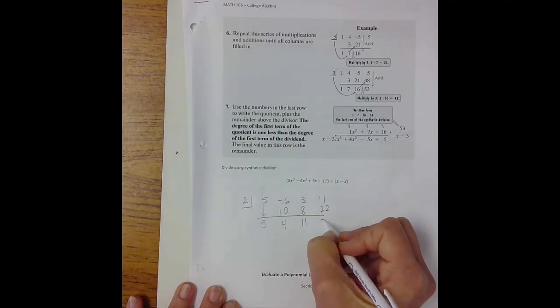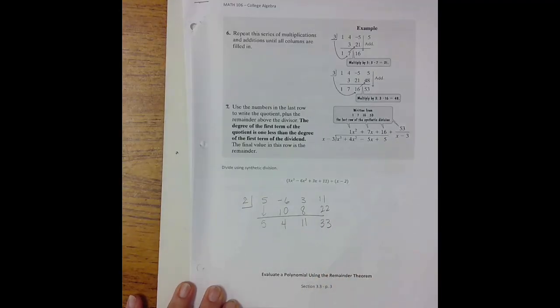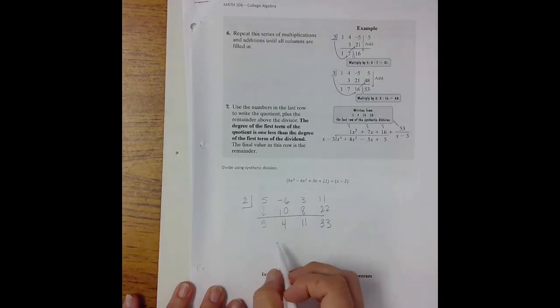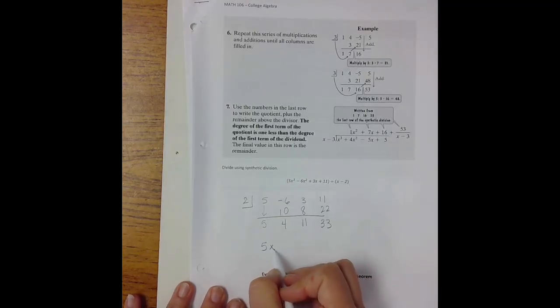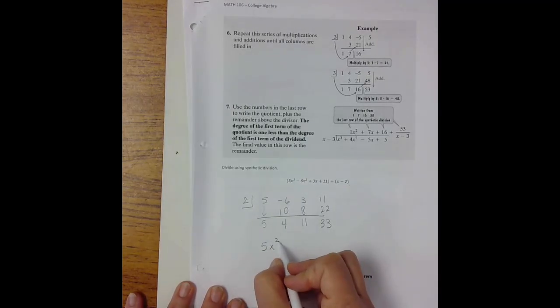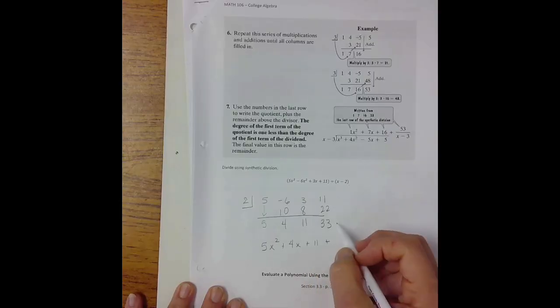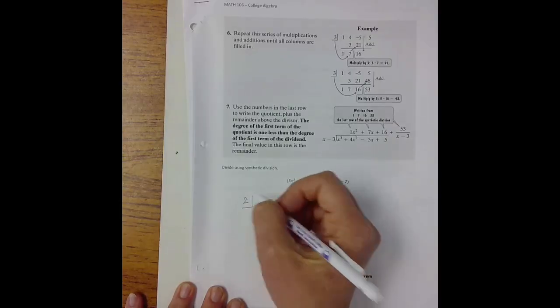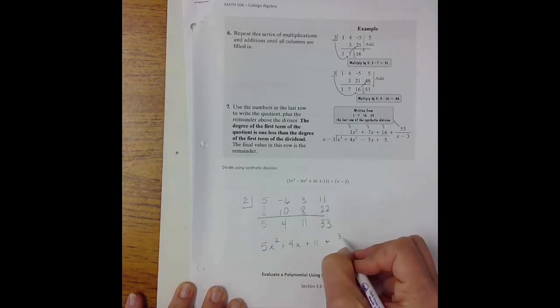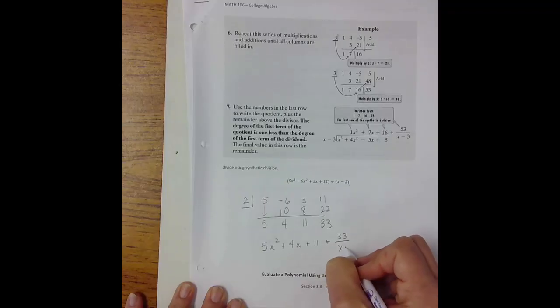Yep. So my answer will be 5x to what power? Squared. Good. Plus 4x plus 11. Then plus my remainder, which is going to be 33 over x minus 2.